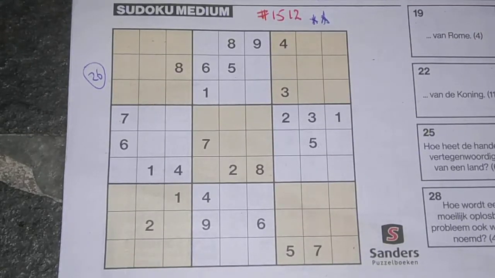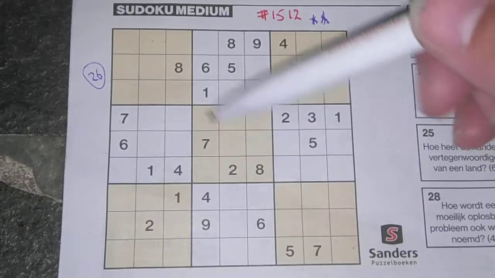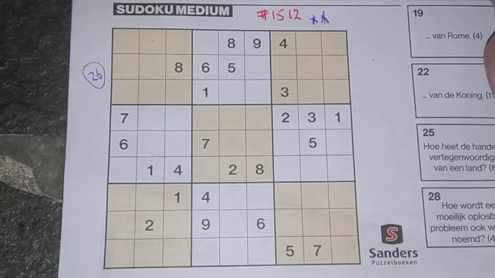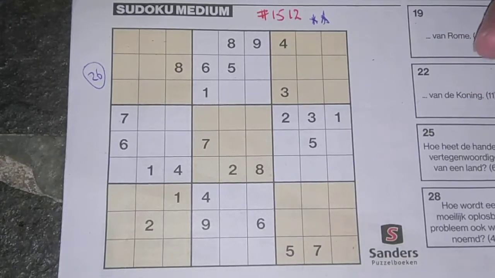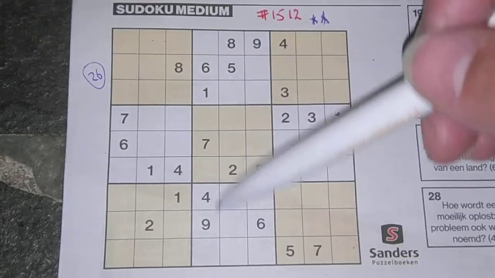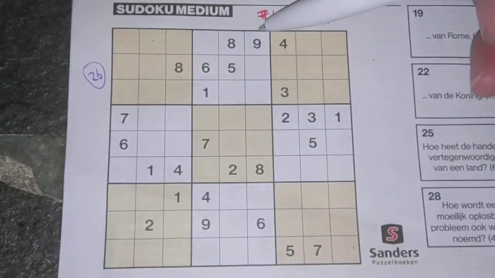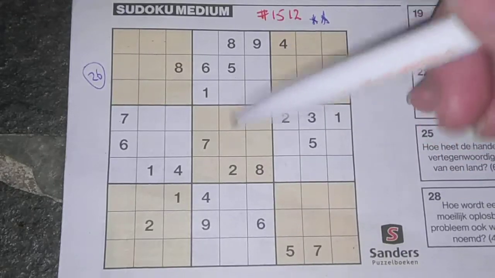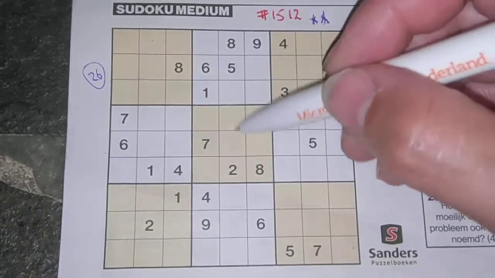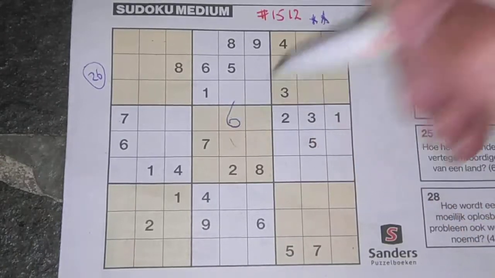Let me see. How about the number? The number. I see here a 6 in this column, a 6 in that column. So in the middle column, the only two places for the 6 should be here or there. We see here 6, so no 6 there. 6 should be there.